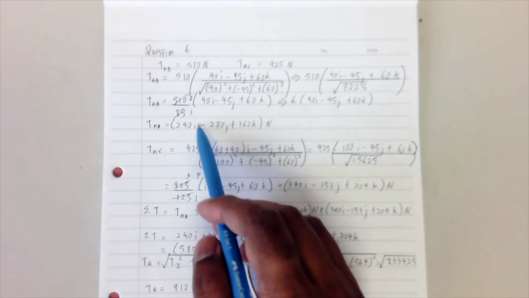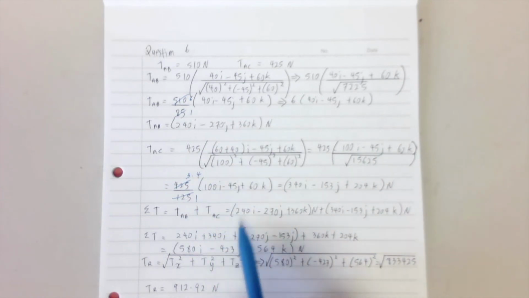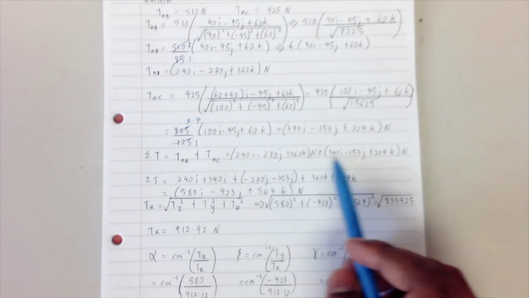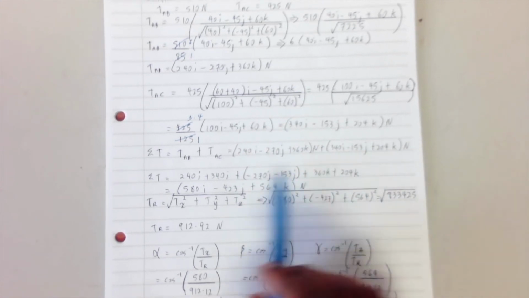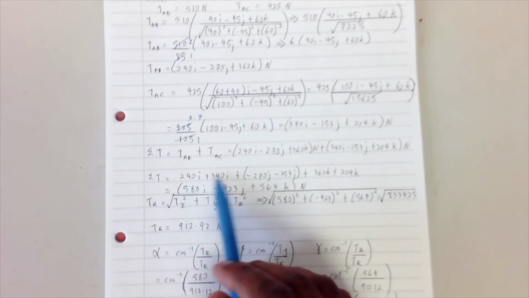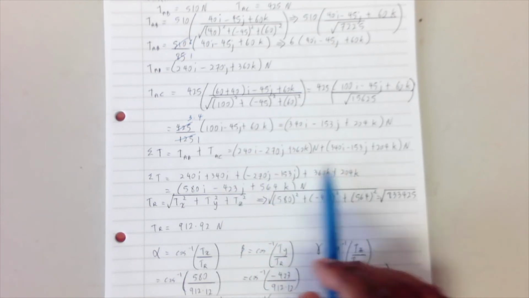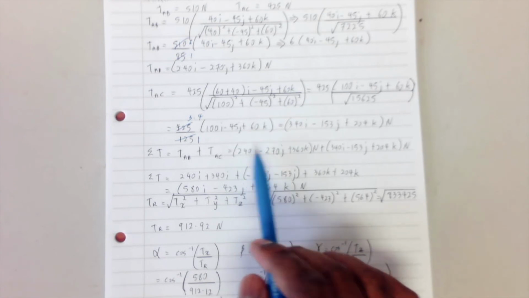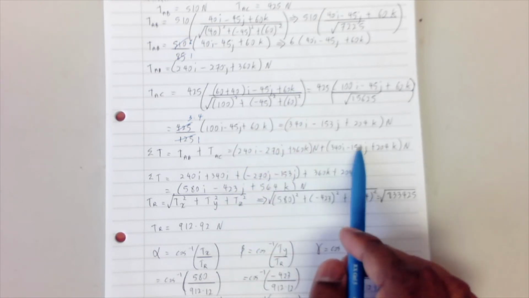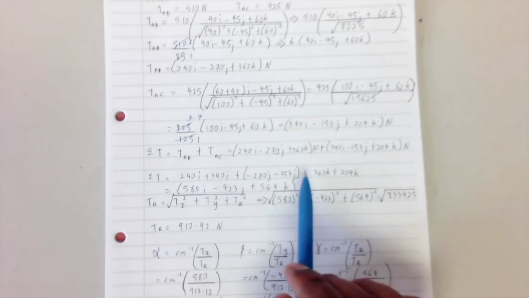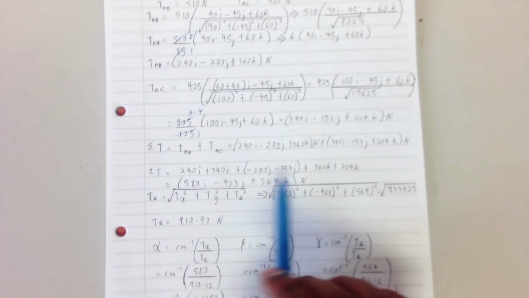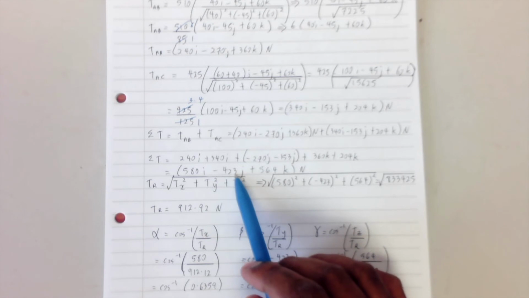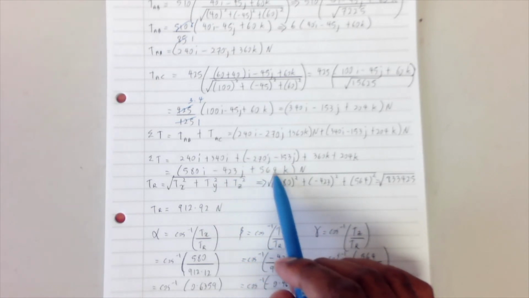Okay, so this value plus this value, we will do the write up in the TAB and TAC. So now we put all i, j and k. Okay, this TAB, this TAC. So when we sum up, i and i we will add, j and j we will add, k and k we will add. Okay, so when we do the calculation, we got the final value 580i minus 423j plus 564k.